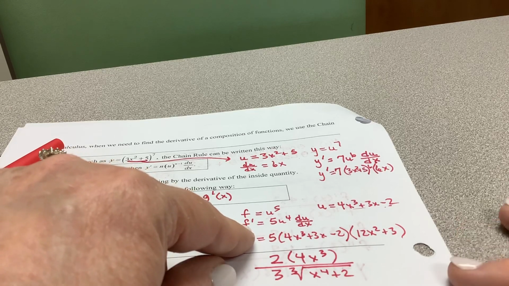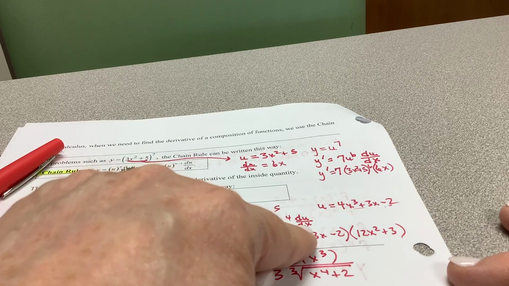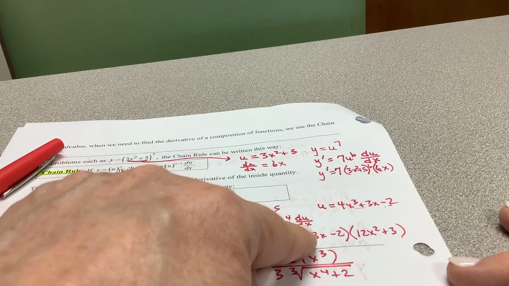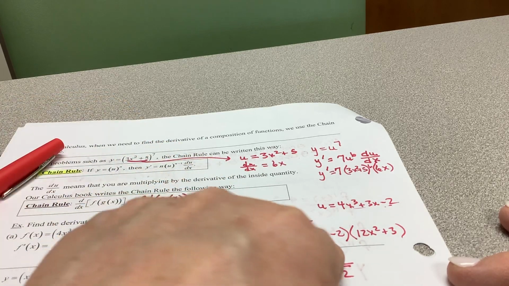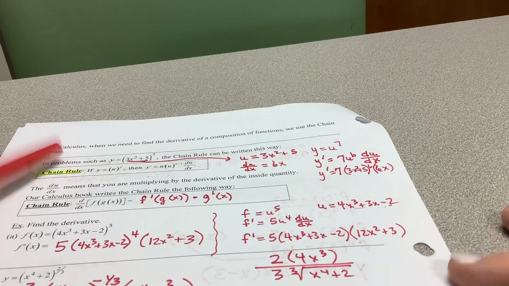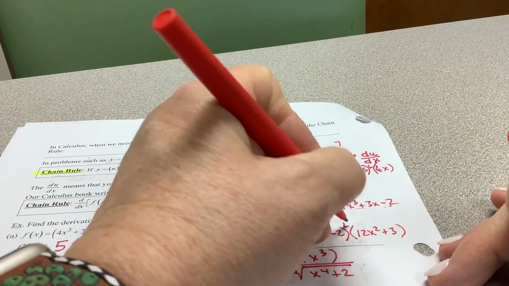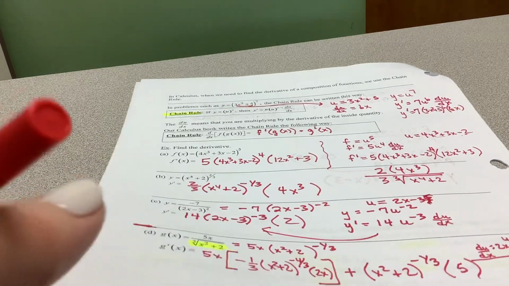Okay, this is the alternative method where you'd have u to the 5th, which means the derivative of u with respect to x would be 5u to the 4th times du dx, which means that you need the derivative of u with respect to x. So you would plug that back in and plug it back in like that. So you can go through that method. I left my 4 off. Okay, so we did some of these.